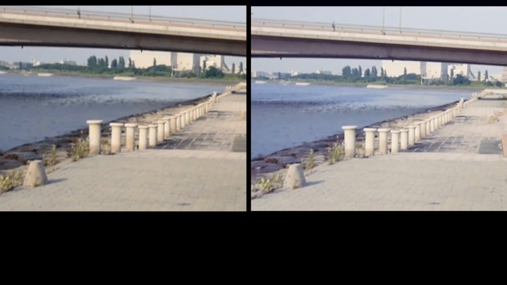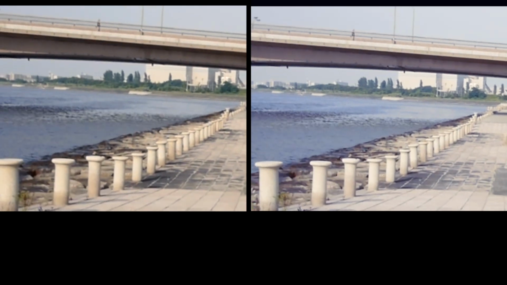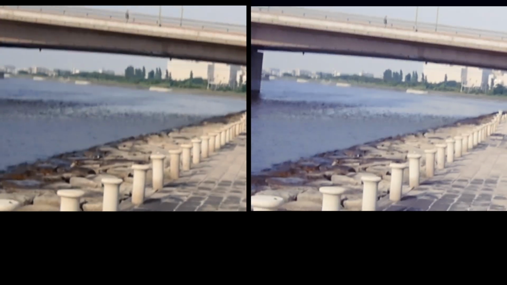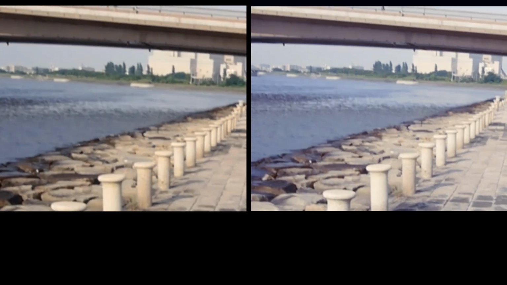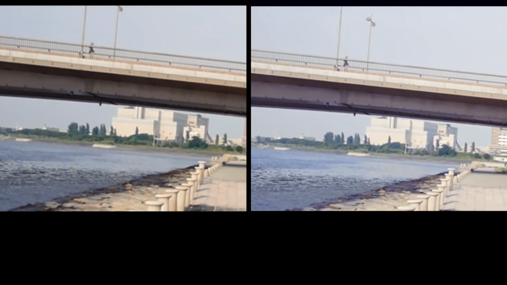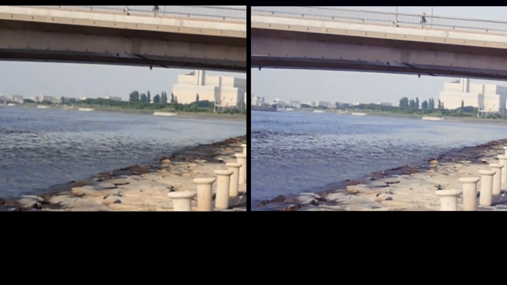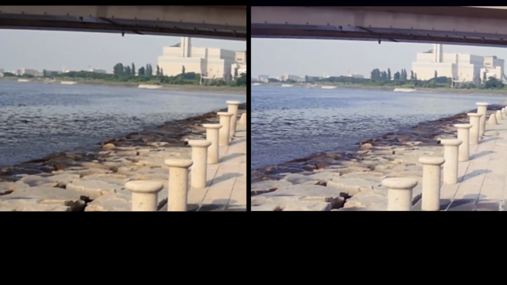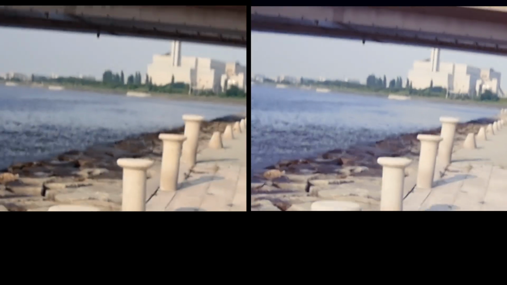Okay, for our next side-by-side comparison test, I've slowed down the video to 50% playback speed. Looking at the video in slow motion, I think the effects become more noticeable. Because I shot this at 60 frames per second and I'm outputting at 30 frames, I'm not actually losing any frames in this demonstration.